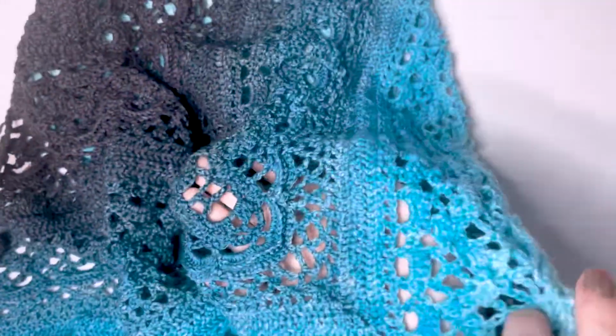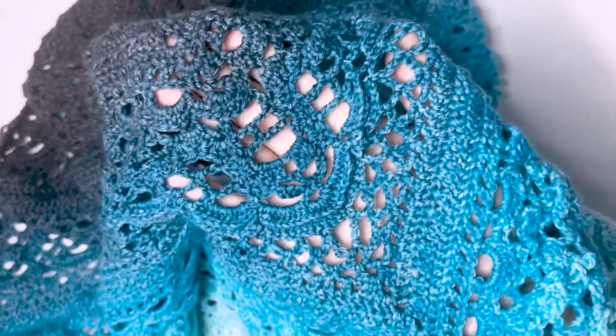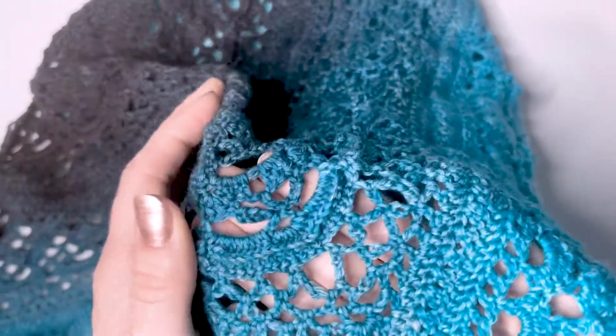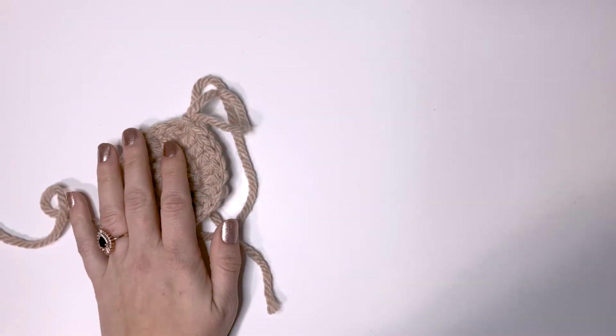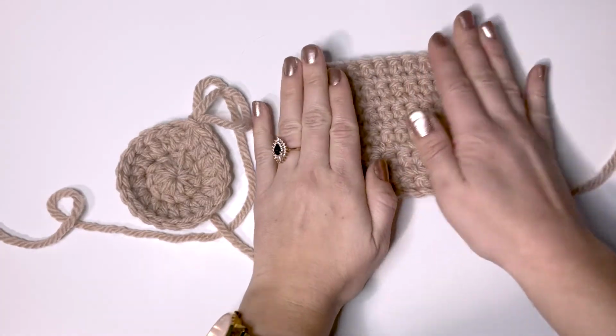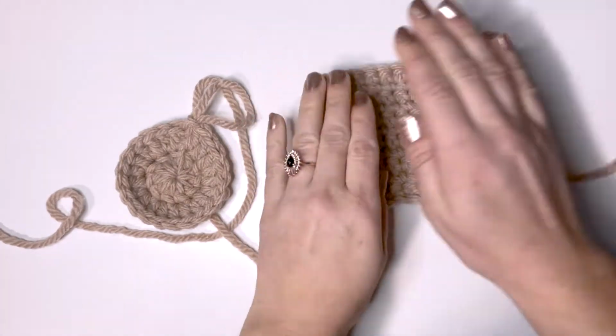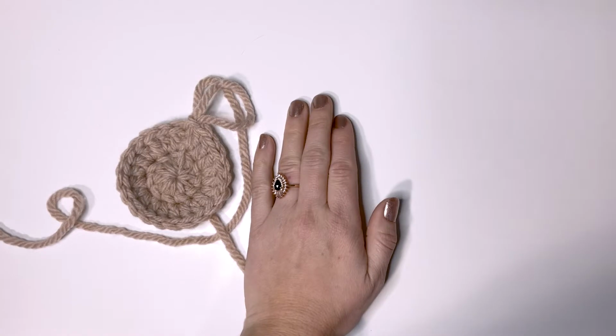So it can matter in certain situations, which I'm sure you will pay attention to, and that might be why you're looking at this video, because you were curious about something that you saw in a pattern. So that's the right versus wrong side on this. The right versus the wrong side of something that goes back and forth in rows using the same type of stitch, it's not as important, as I said.